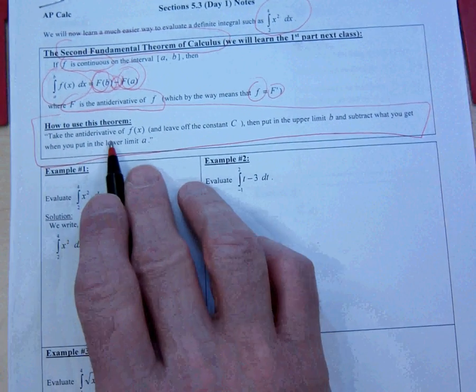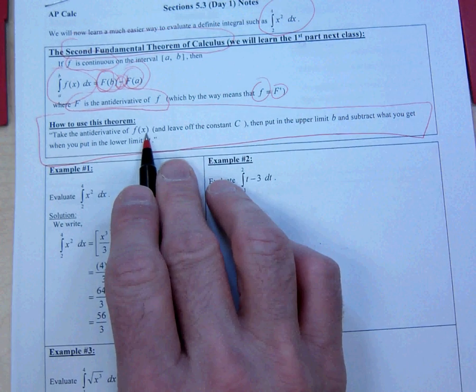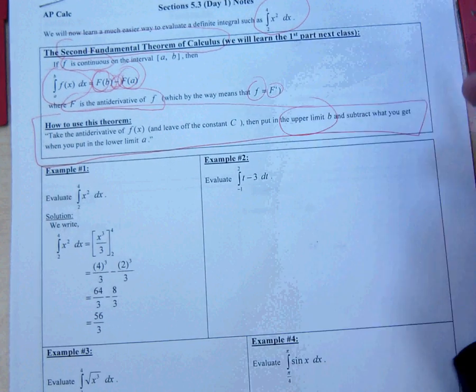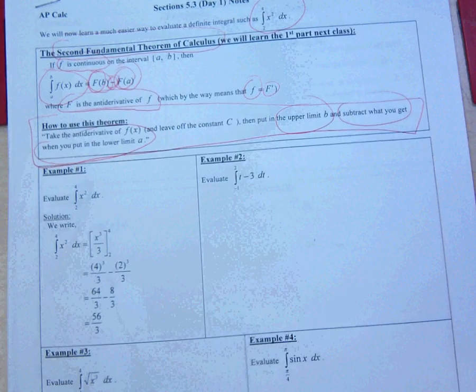Okay? So again, just take the antiderivative of little f, put in the upper limit b, and then subtract what you get when you put in the lower limit a. Pretty easy, right? Okay, here's an example.